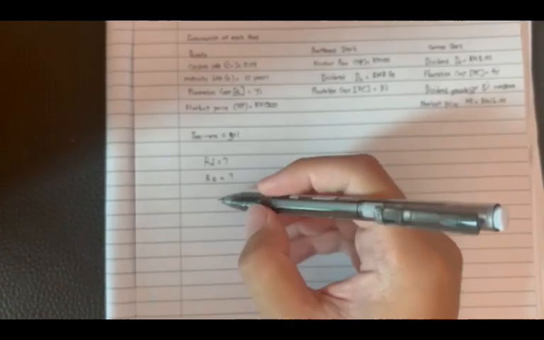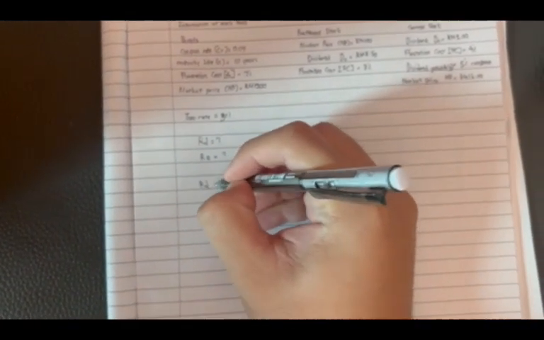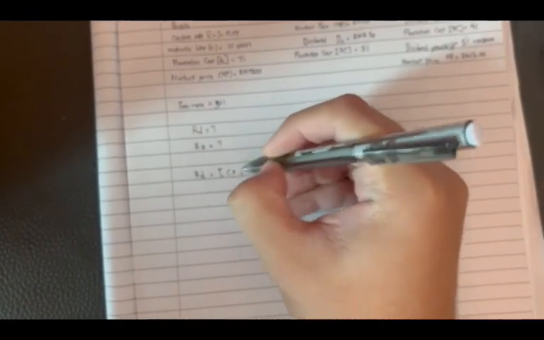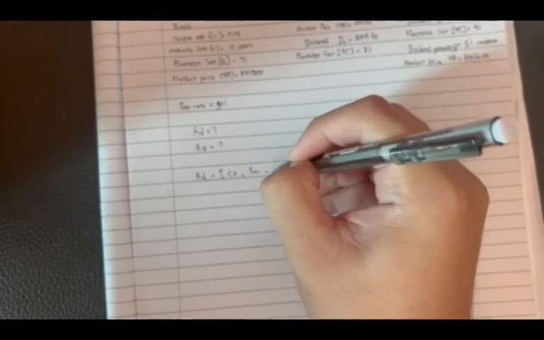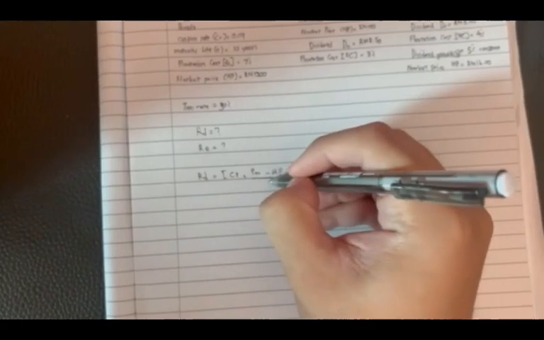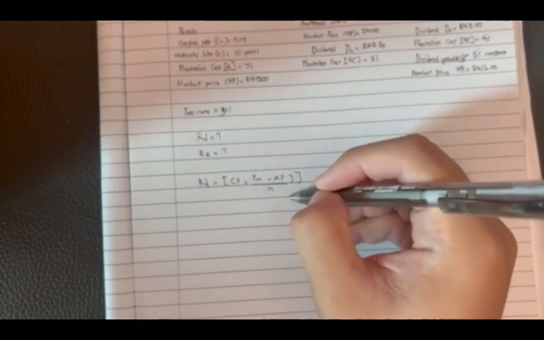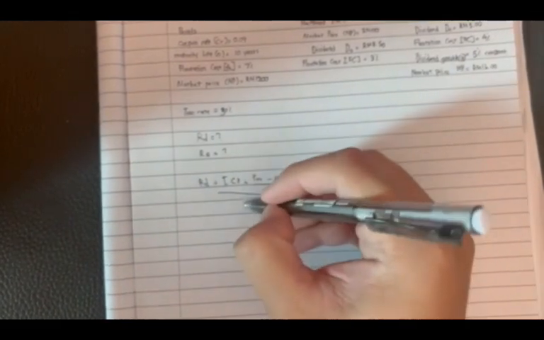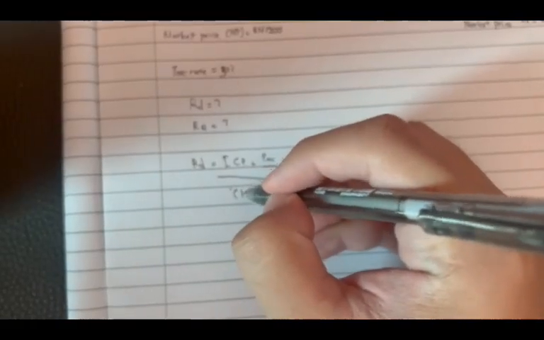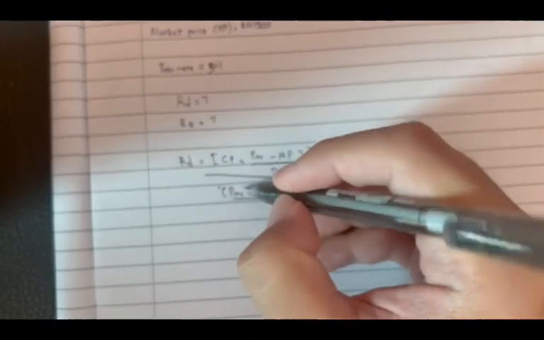So let's find the first misinformation. RD equals CP plus PV minus MP over N, plus MP over 2. We use this formula to find our RD because we don't know what the RD is.